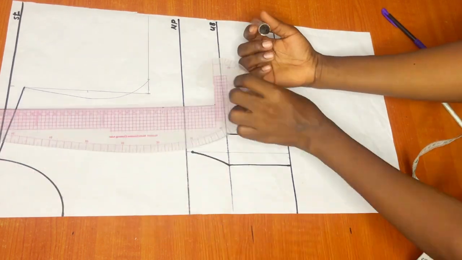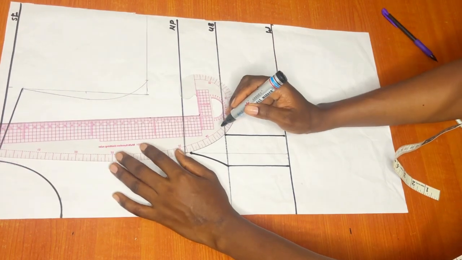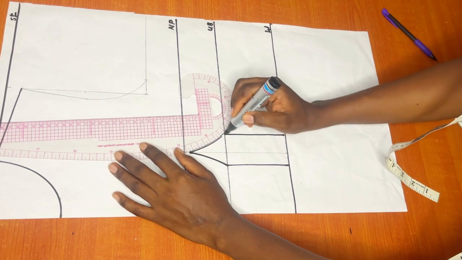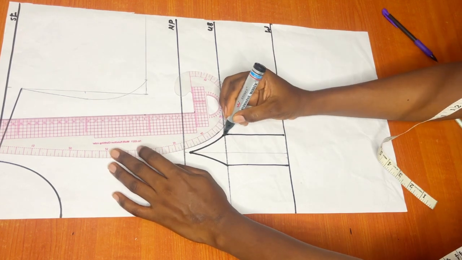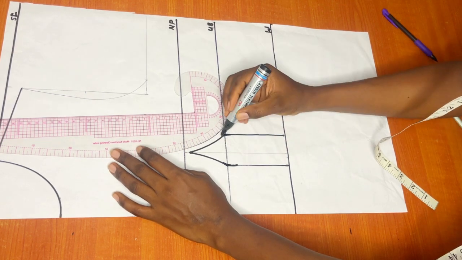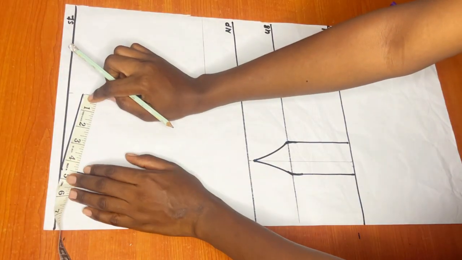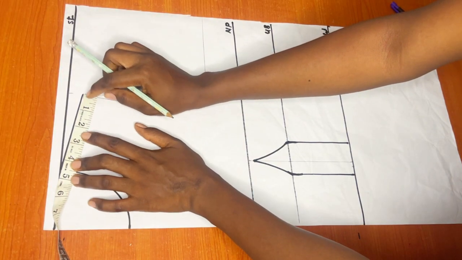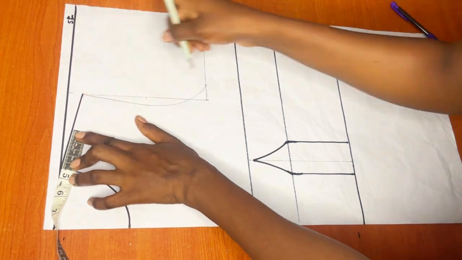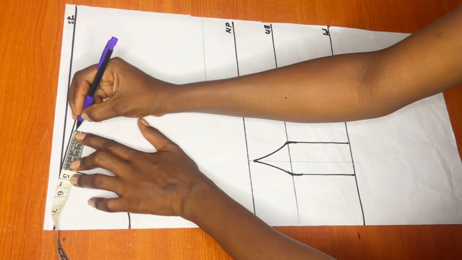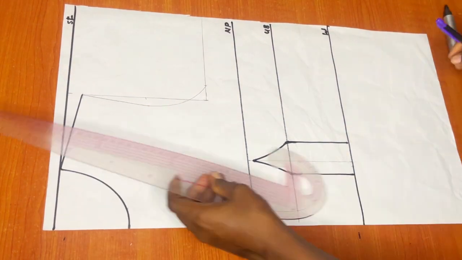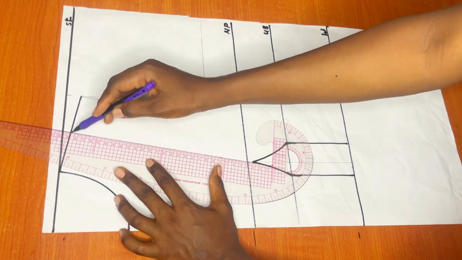You'll also notice that I'll go down by 0.25 inches on my nipple area so that I'm not going to have a pointed nipple curve. Alright, so when that is done, on my shoulder line here, I'm going to measure what I have left and divide it by 2, and then I'll go ahead to connect it to the nipple area just like this.